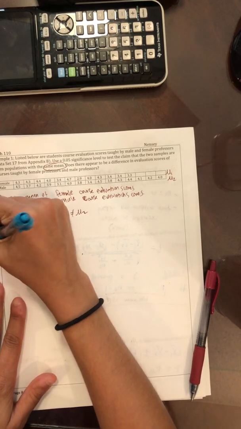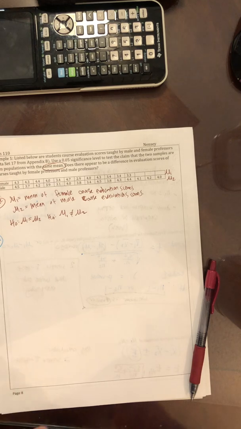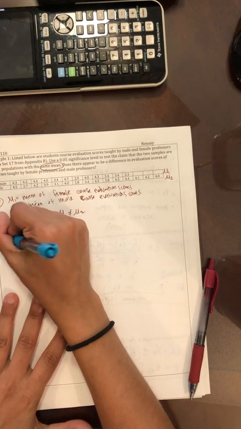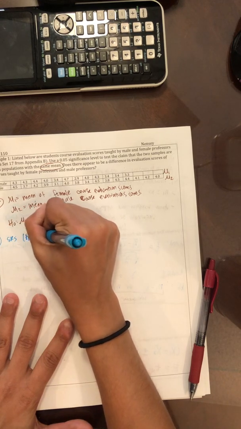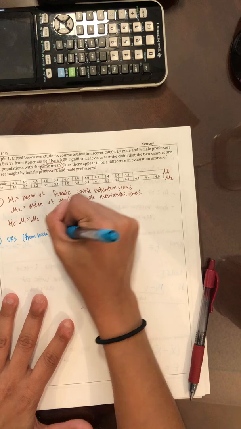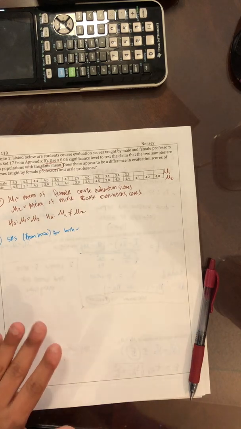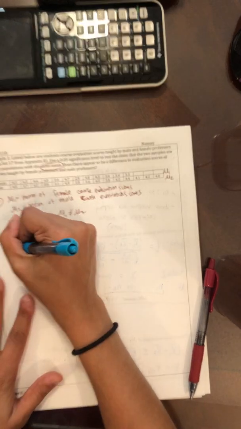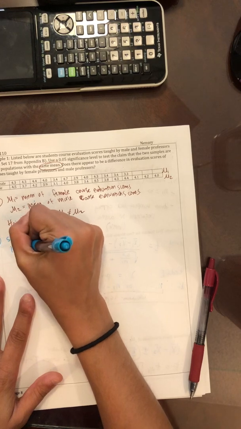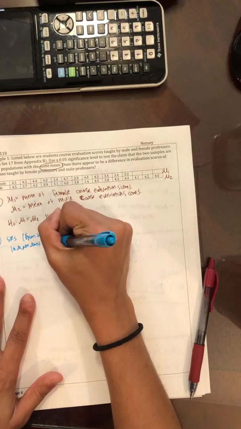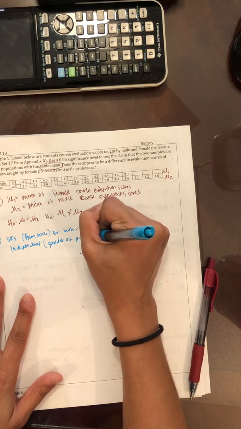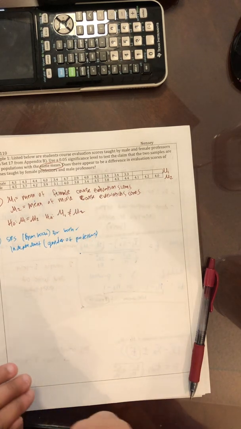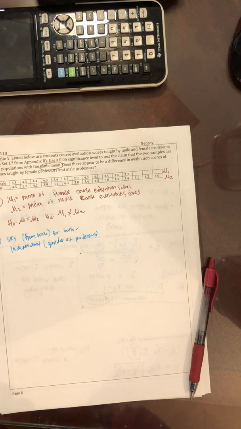Let's go ahead and do our plan part. Well, since this is again taken from the book, I'm going to say this is SRS for both, because I'm going to say from book. Okay, but yeah, they're both good to go. I'm going to say they are independent. Why are they independent? Because we're looking at gender and ratings of professors. I don't think that they're related to each other. I hope not, at least.